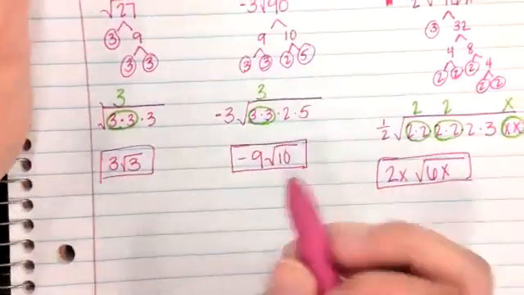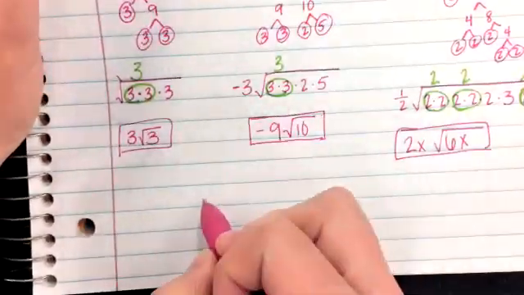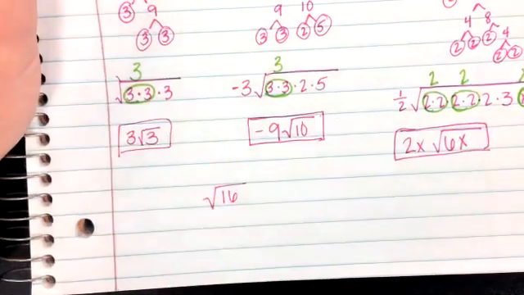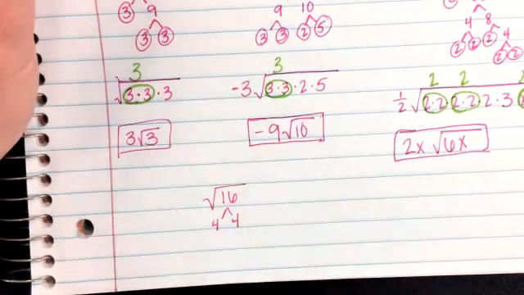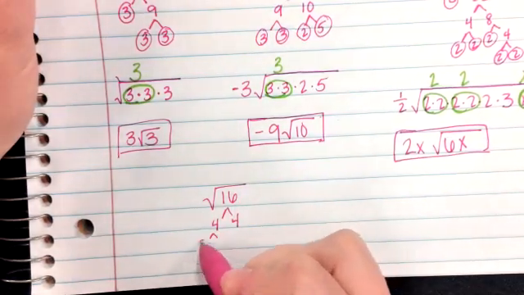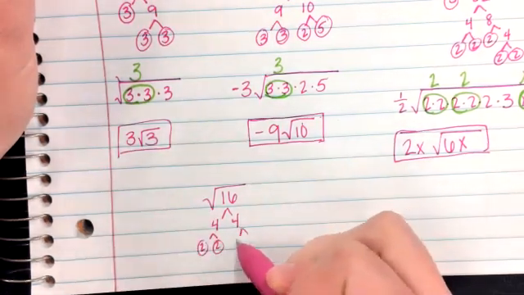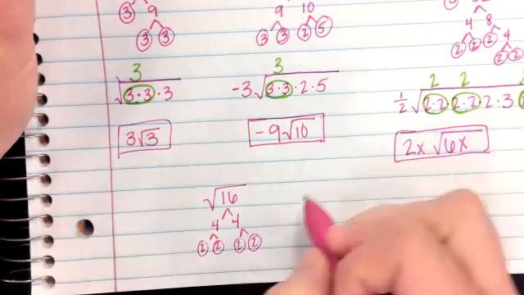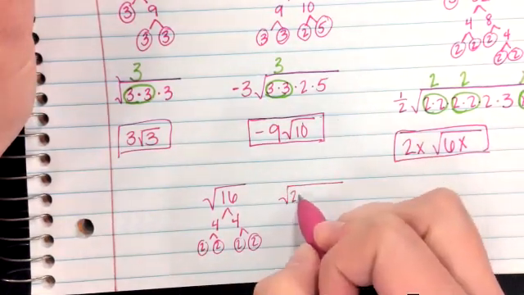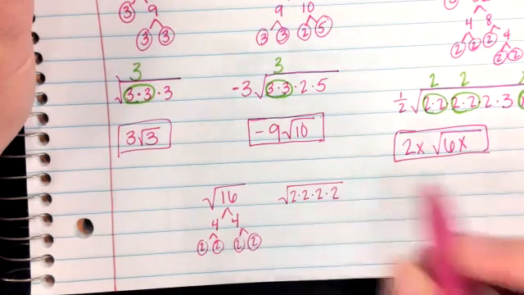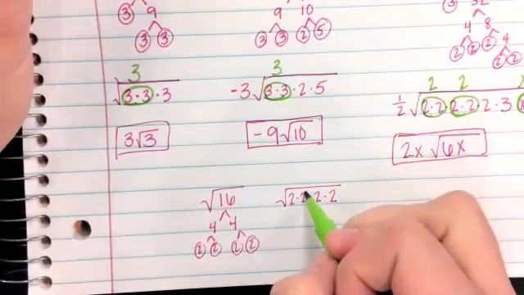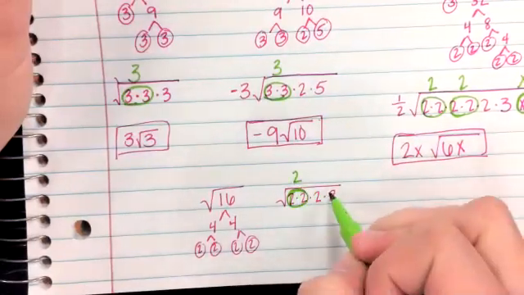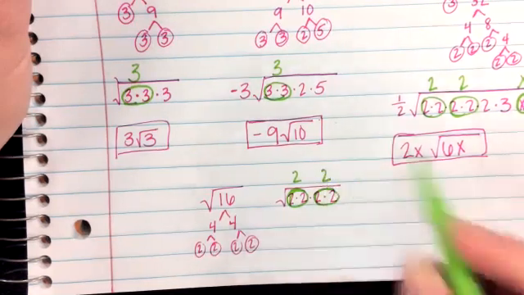Last one. Ready? What happens if I had this number? It's a really quick one. Square root of 16. What can I break 16 down into if I need to? 4 times 4. And what does 4 break down into? 2 and 2, and this 4 does as well, right? So when I have my big radical, I have 2 times 2 times 2 times 2. And how many do I need to circle? 2 of a kind. So if I circle and that comes out, and I circle and that comes out.